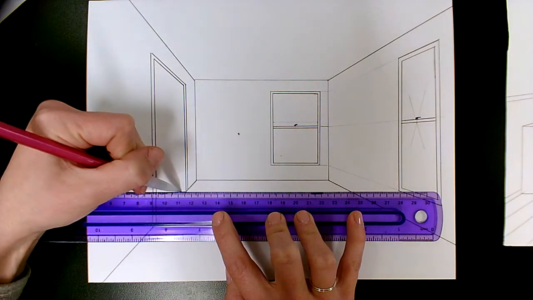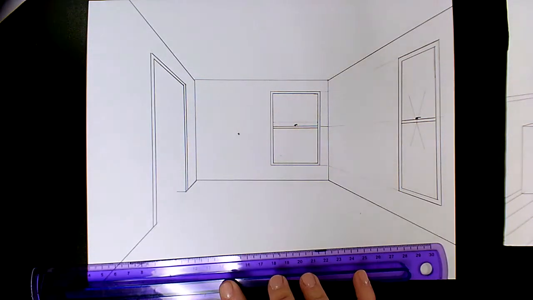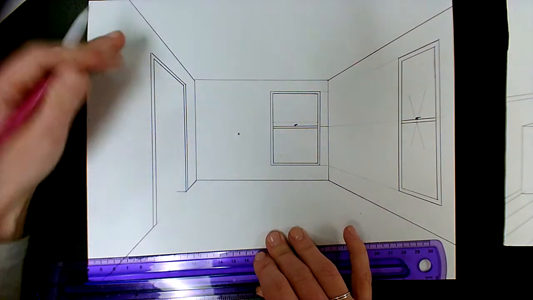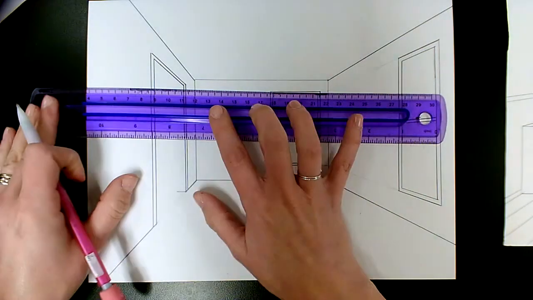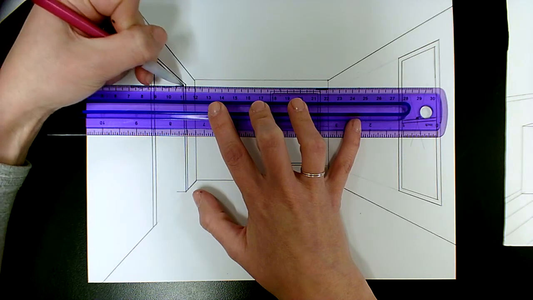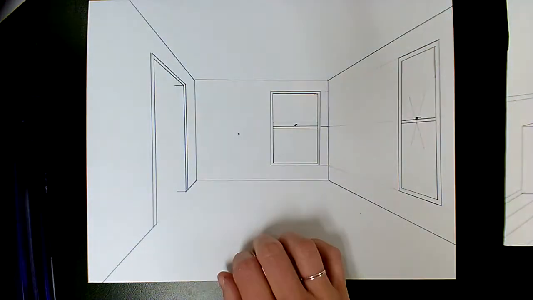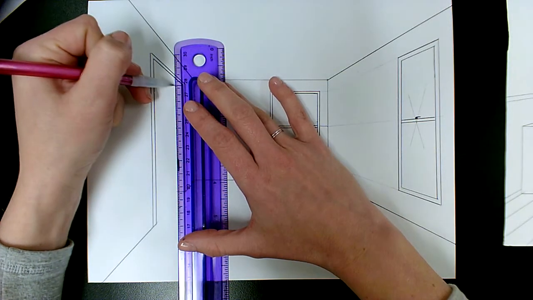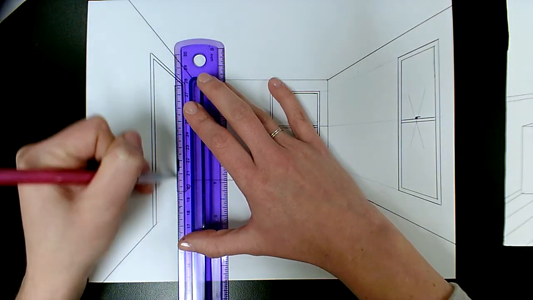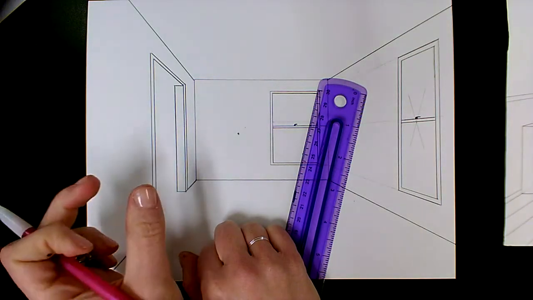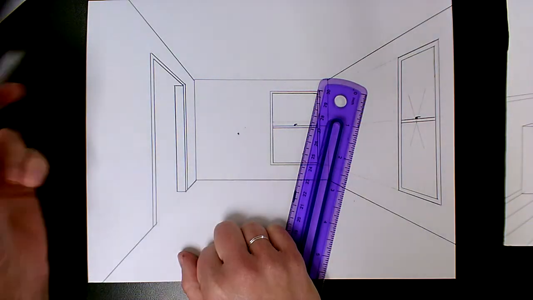At the bottom of the door, I'm going to make a little short horizontal line for the thickness. Then I'm going to slide up to this top corner as well and make another little horizontal line for the thickness. If I drop in a vertical connecting them, I now have a nice thickness to that wall, so it's not paper thin.